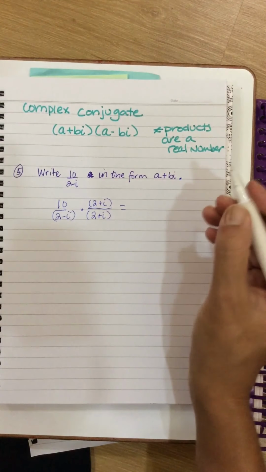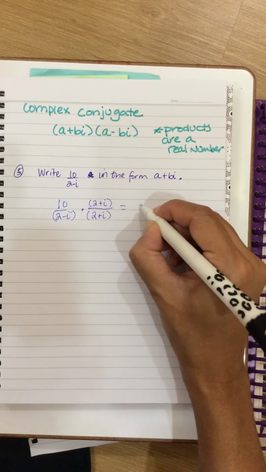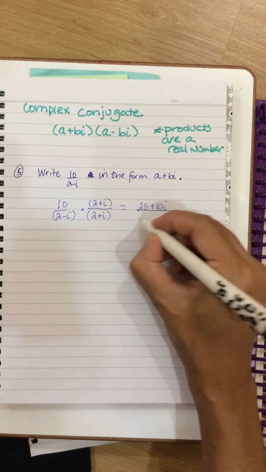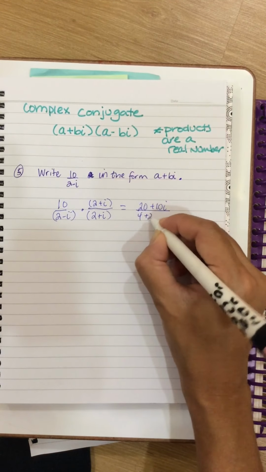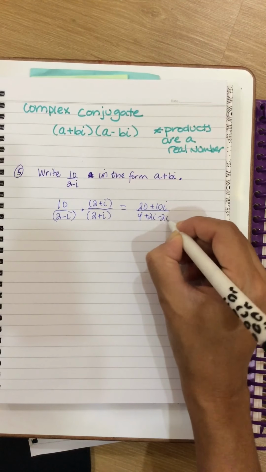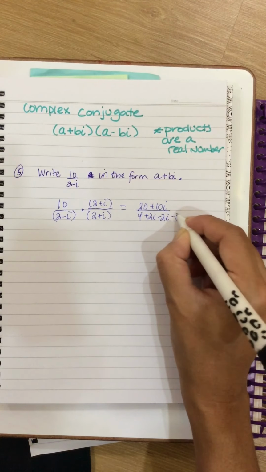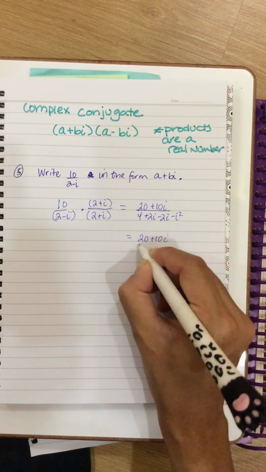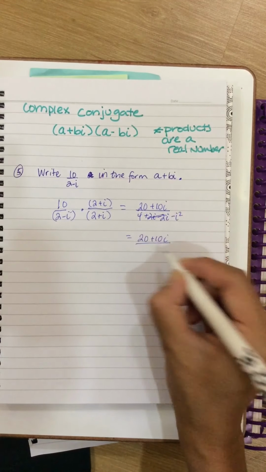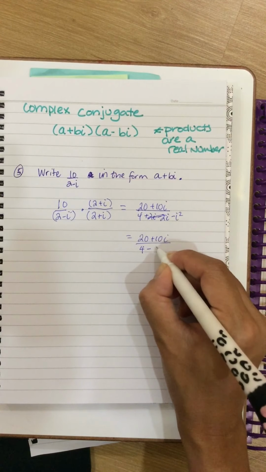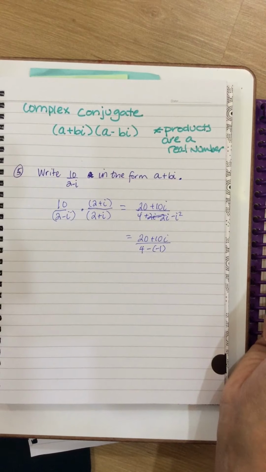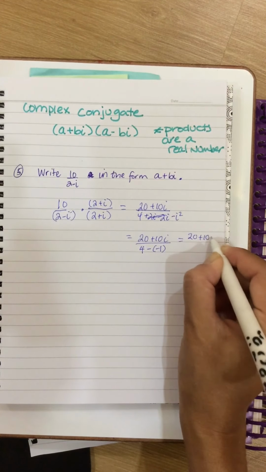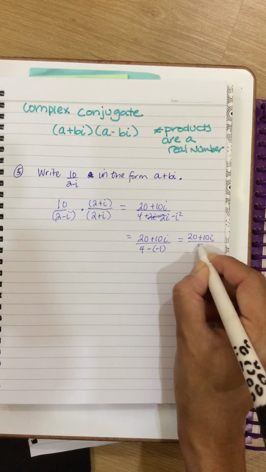So now let's solve this and see if it helps us. That becomes 10 times 2 is 20 plus 10i over 2 times 2 is 4. Then it's plus 2i minus 2i and then minus i squared. Okay. So now I have 20 plus 10i over, the middle terms go away, and I have 4 minus -1, because i squared is -1. So then that's going to be 20 plus 10i over 4 plus 1 is 5.